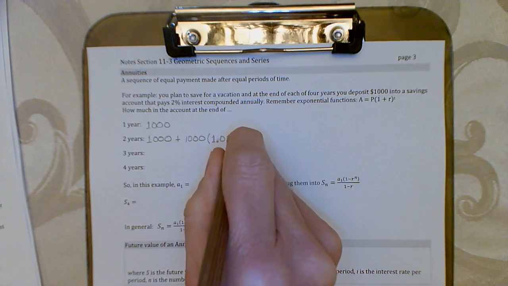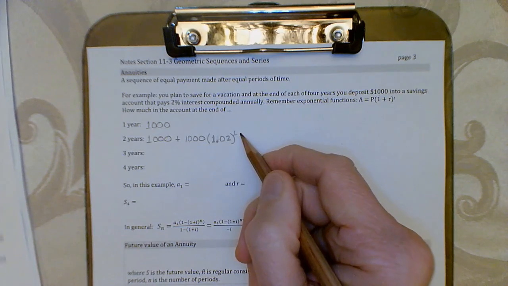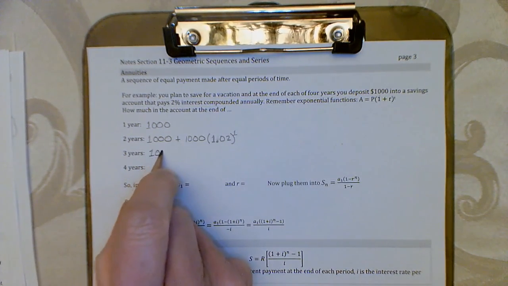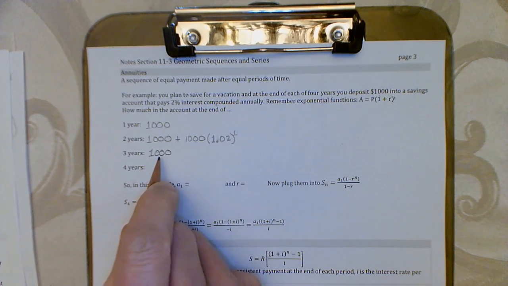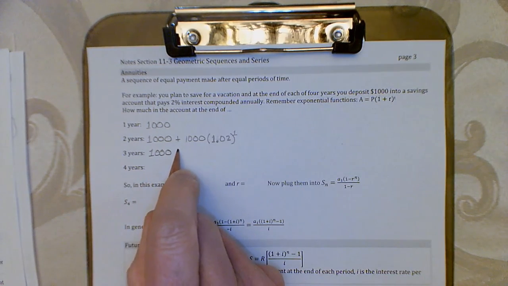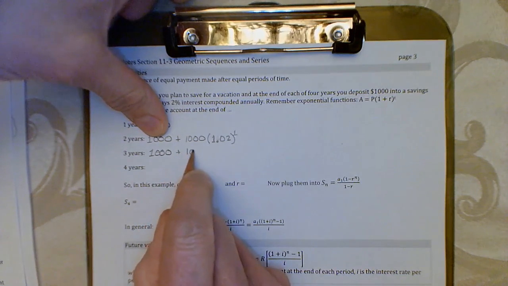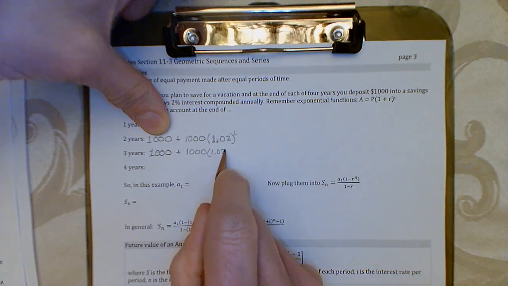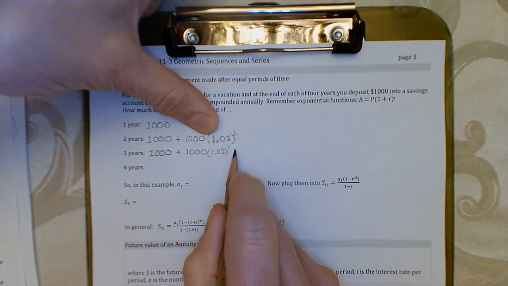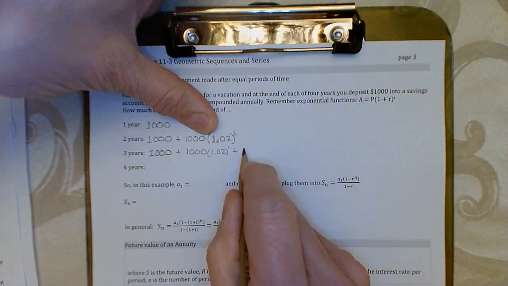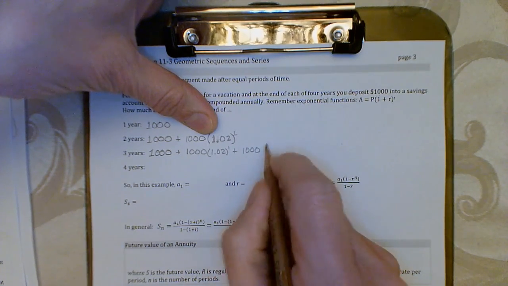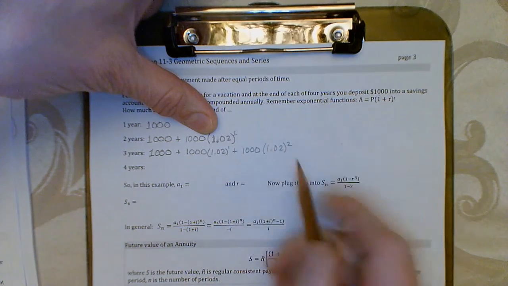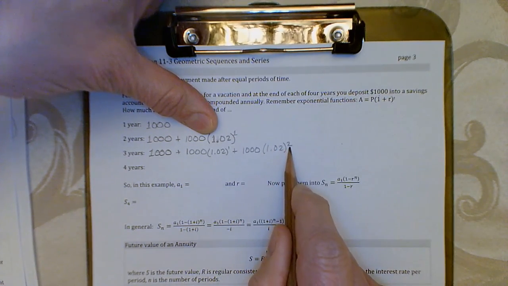And just to be clear, I'm raising that to the first power because that was only in there for 1 year. All right, at the end of the third year, I deposit another $1,000, brand new, into the account. And then this $1,000 has now been in there for 1 year, and so it has interest. And then this amount is in there for another year, so it has $1,000 times 1.02 raised to the second power because that amount has been in there for 2 years.